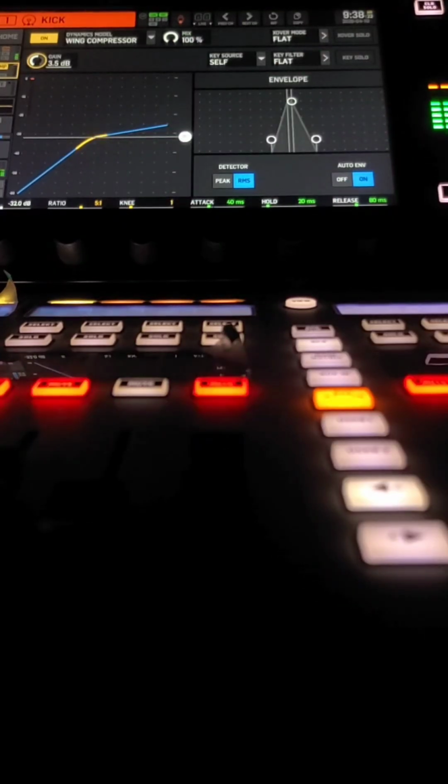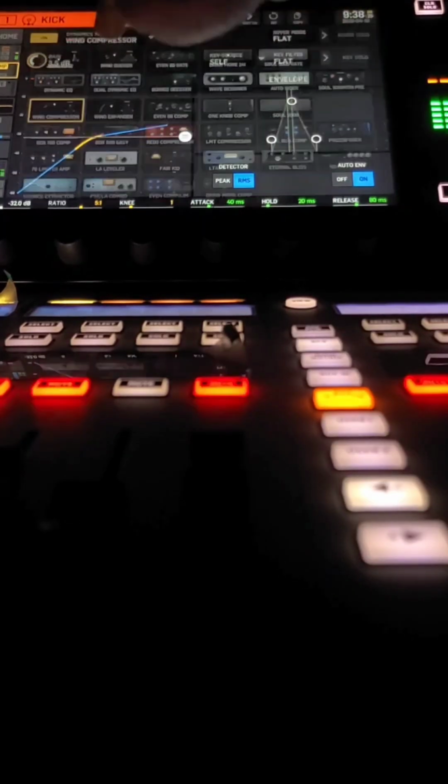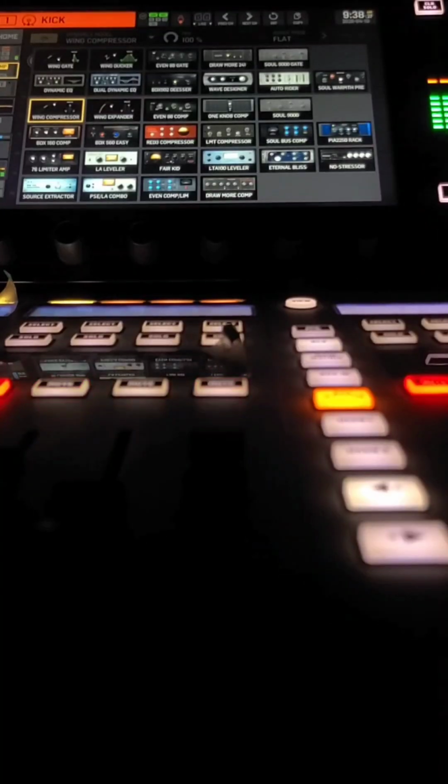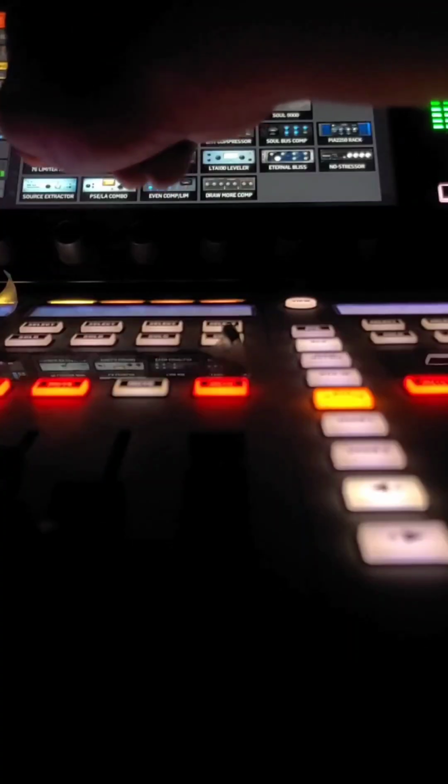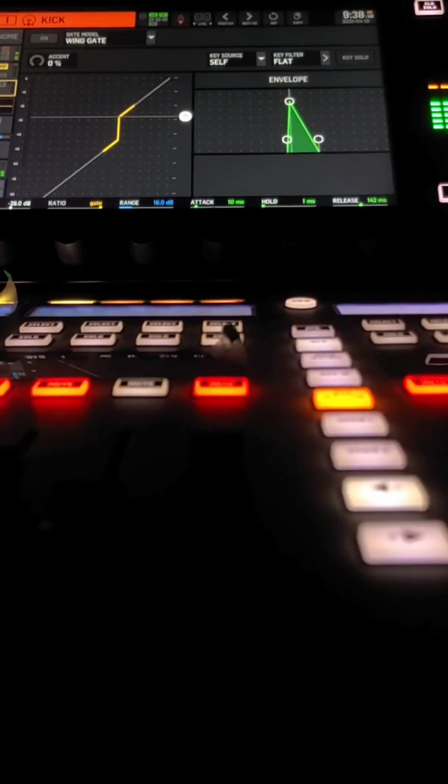Alright, we have tons of compressors that you can use, but for this basic mix, I'm going to be using the normal compressor that came with it. So bear with me. The next thing I dive into is my gates.